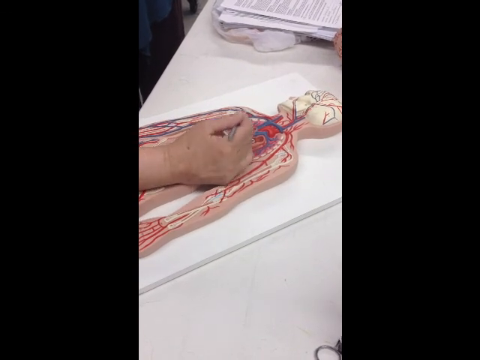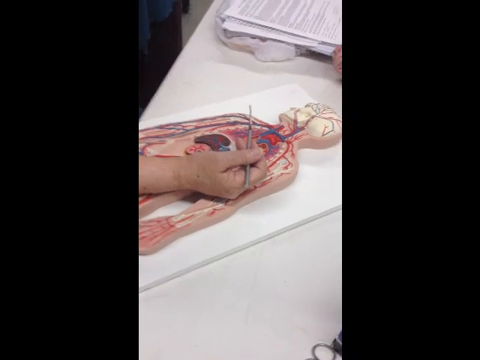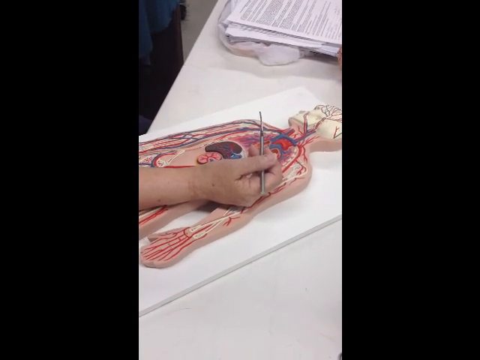Okay. This has a lot of problems, this model. Does that mean it won't be on the test? It could be for limited use.